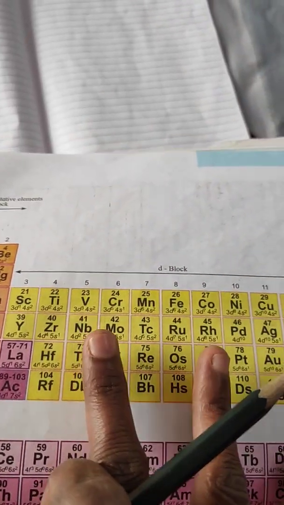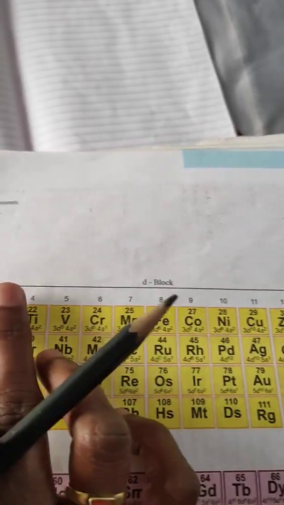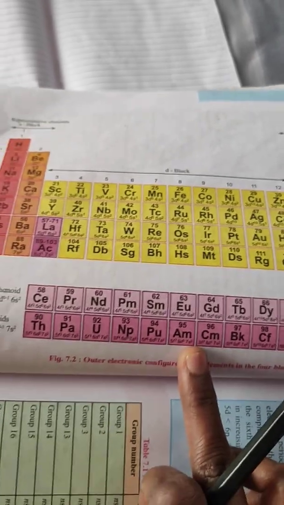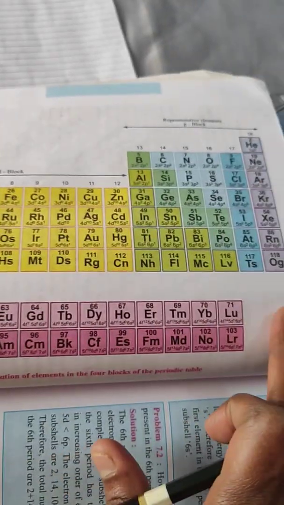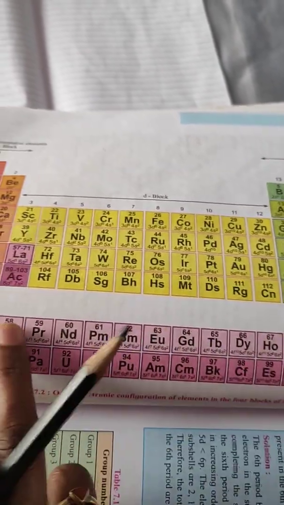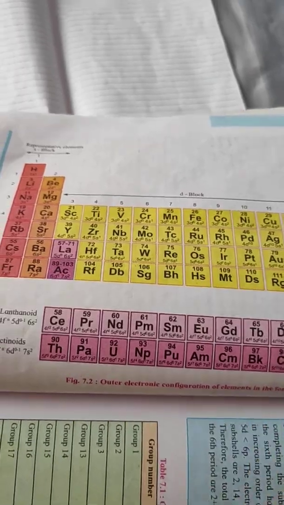At the center, from group number 3 to group number 12, these groups are known as D block elements. At the bottom, the series containing 14 elements in each series are called F block elements.